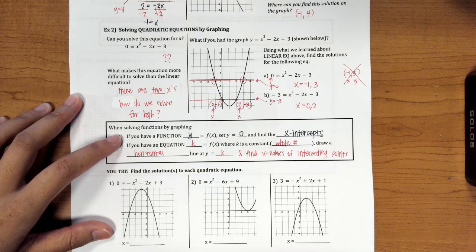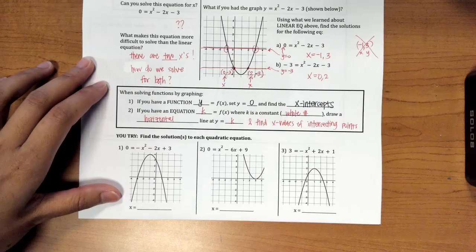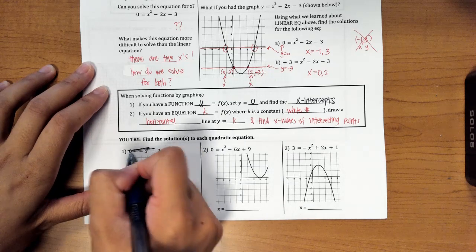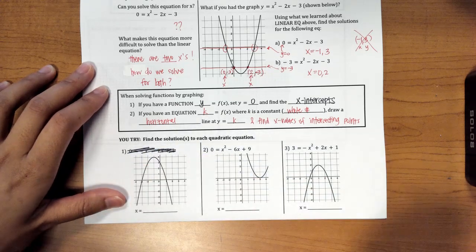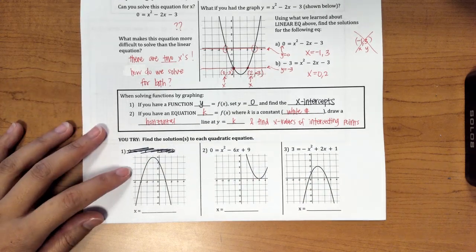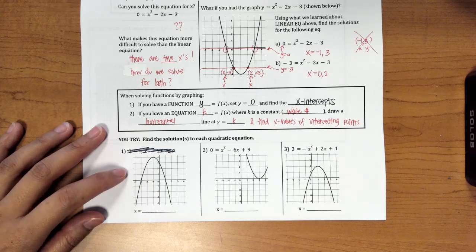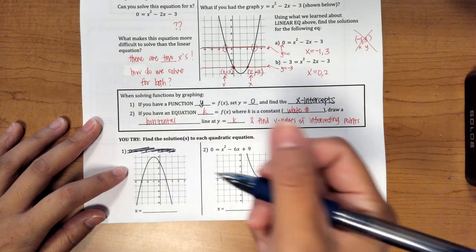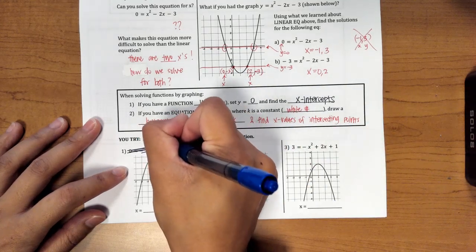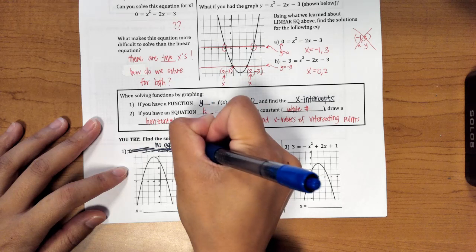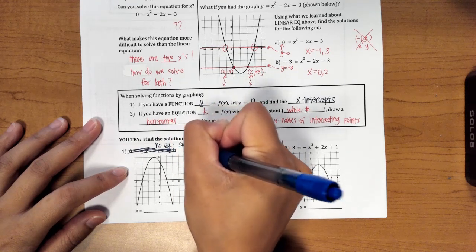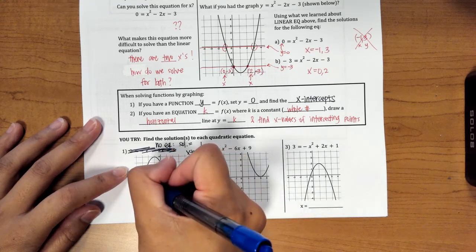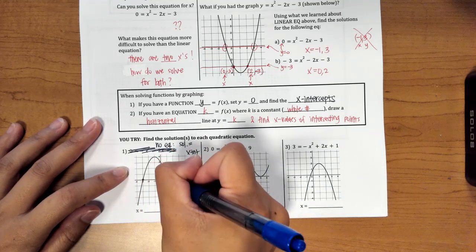So let me show you what I mean. Let's actually cross this one out completely. So let's say I gave you this, and instead of giving you an equation, I just said find the solution to this quadratic equation. The solution, if there's no equation, solution equals x-intercepts. So that means these points right here.